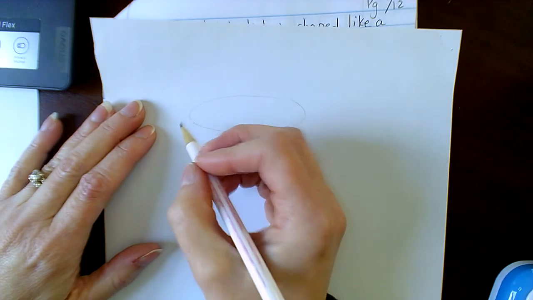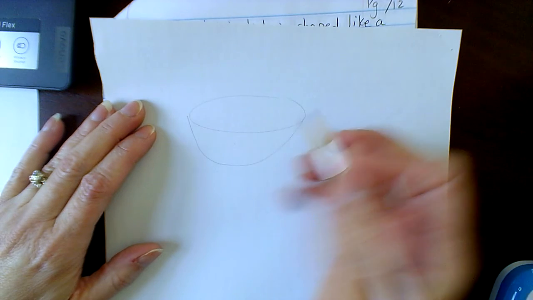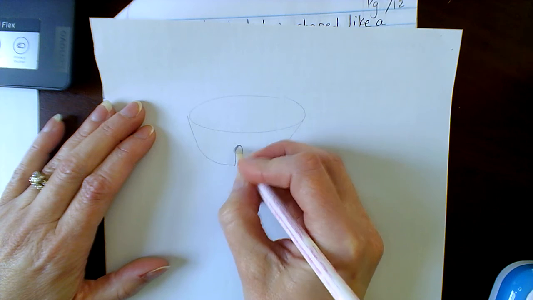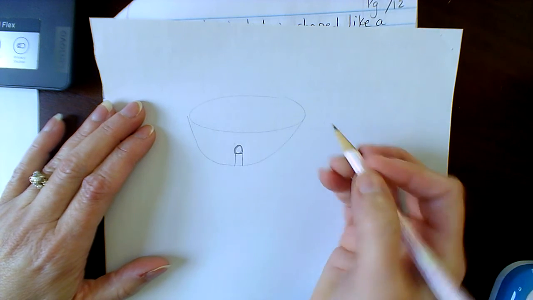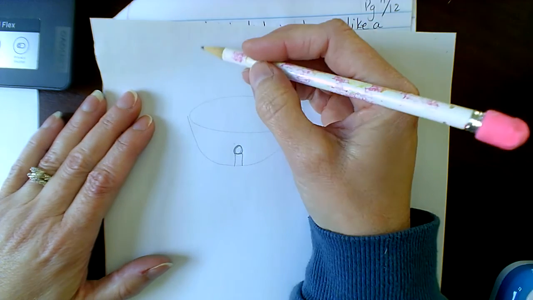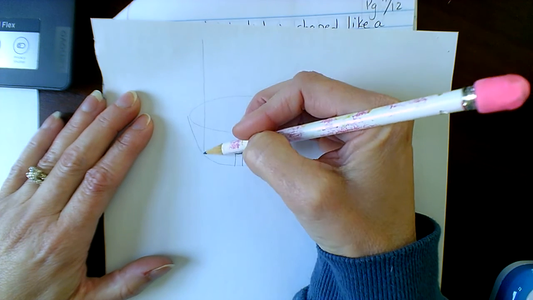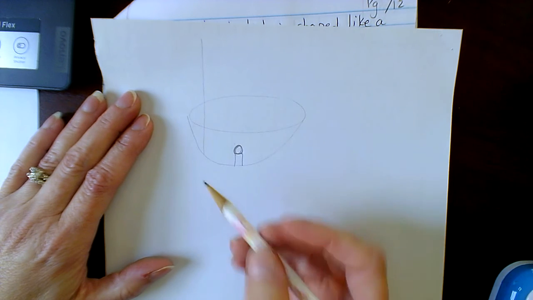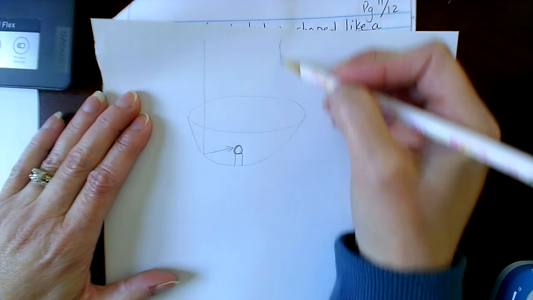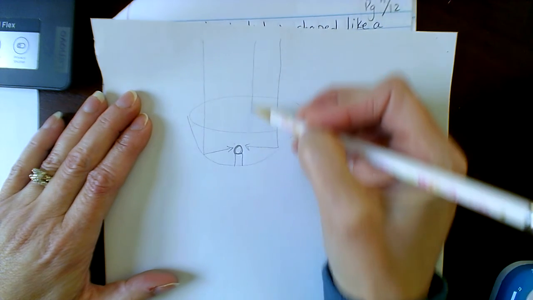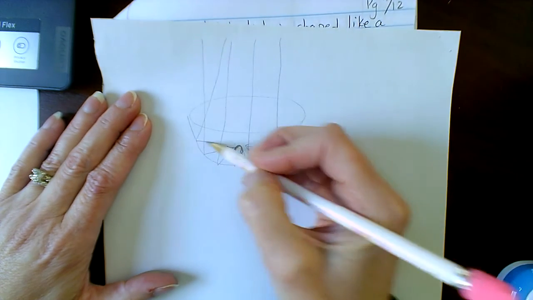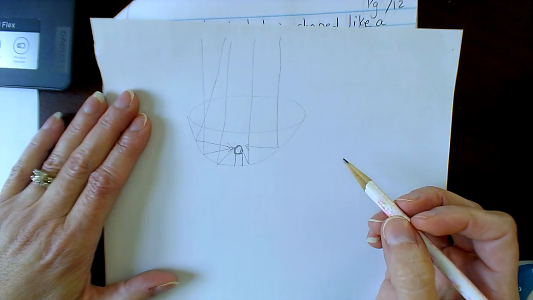So if you have this kind of parabolic shape and you've got that receiver in here, what happens is any of the signals that are coming in, no matter where they hit in that parabolic shape, are reflected toward that focus. That's the whole thing about this shape. No matter where they hit, they are all reflected to that same point.